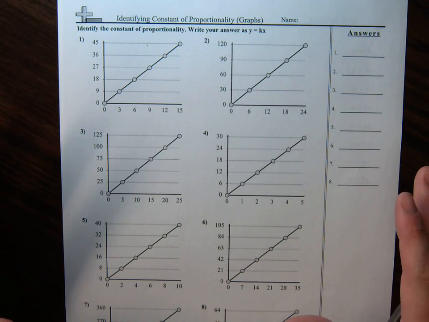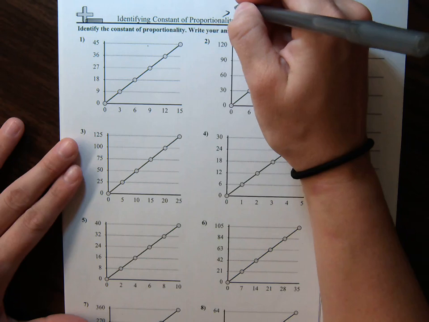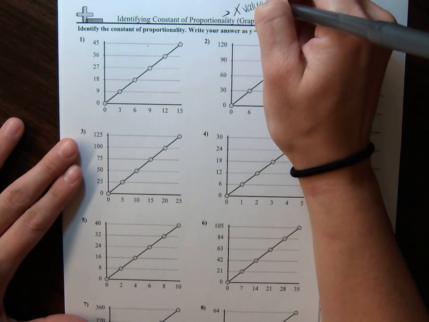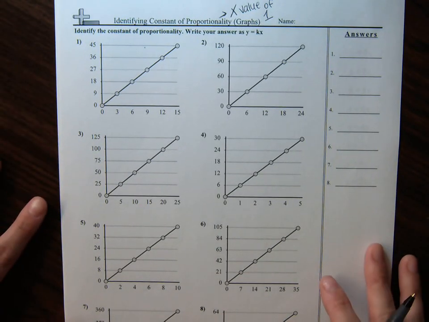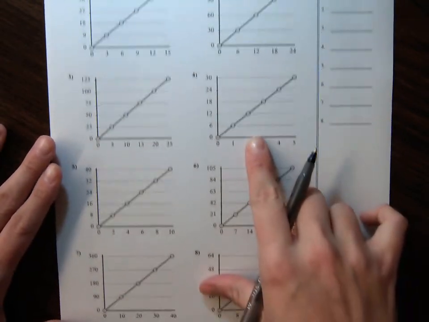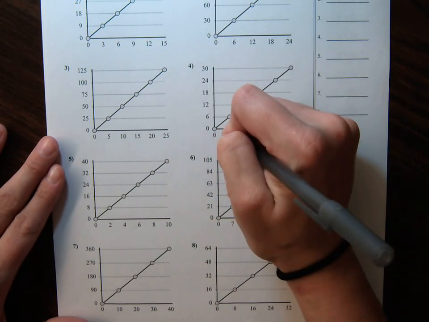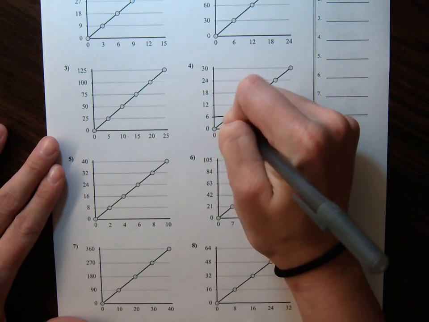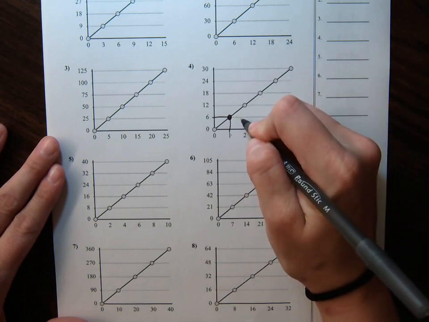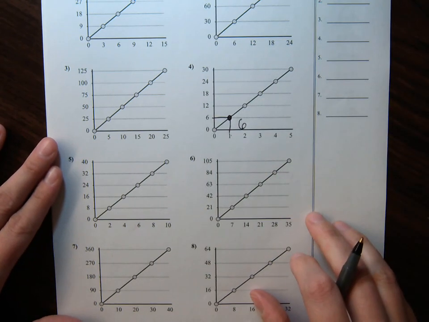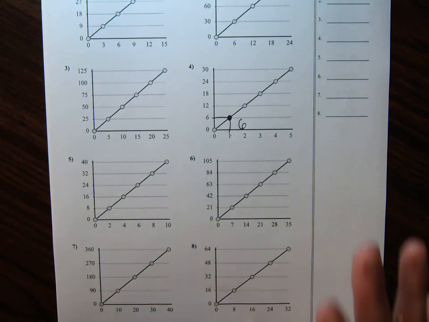And remember that the constant of proportionality is just when you have the x value of 1. That's the only thing we're looking for. So we're going to start off with some easy ones, and then we're going to work on some other ones. If we look at number 4 first, we want to find the constant of proportionality where x is 1. My constant of proportionality is this point right here on my graph because it's 6 and 1. So my constant of proportionality of this one is 6. That's the only one that is very straightforward.